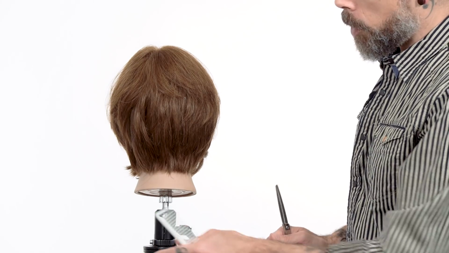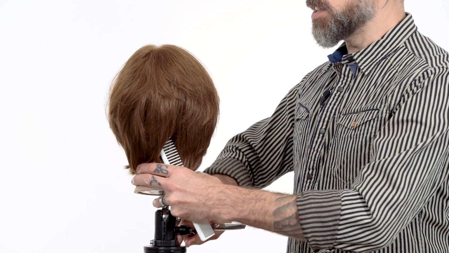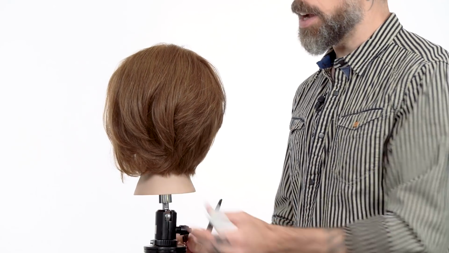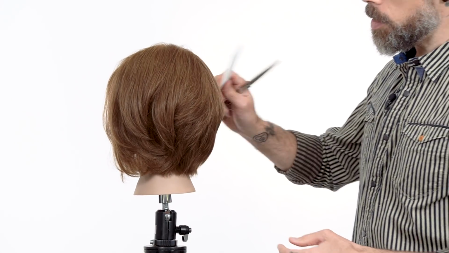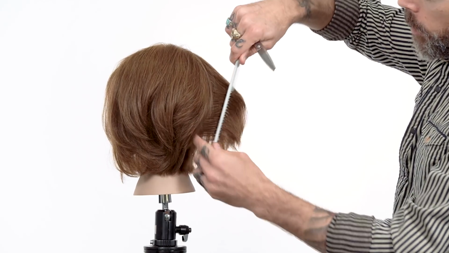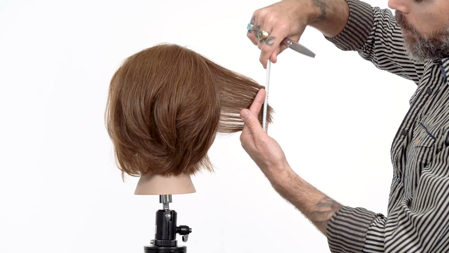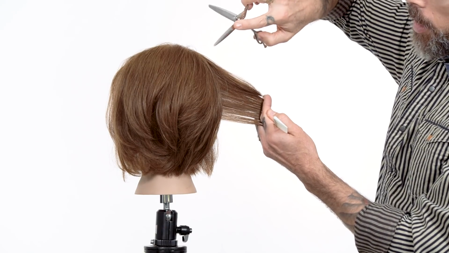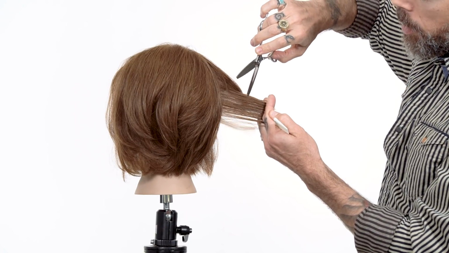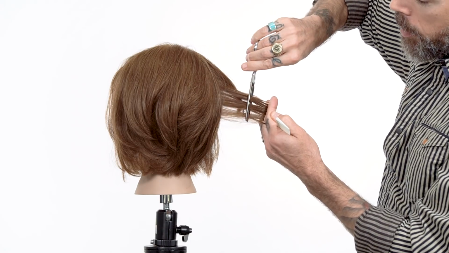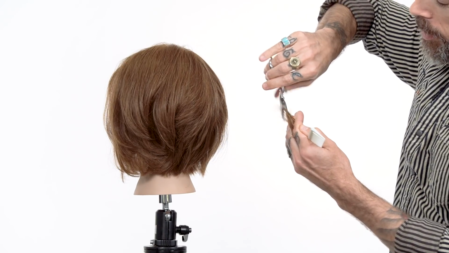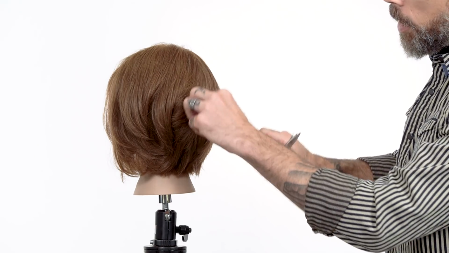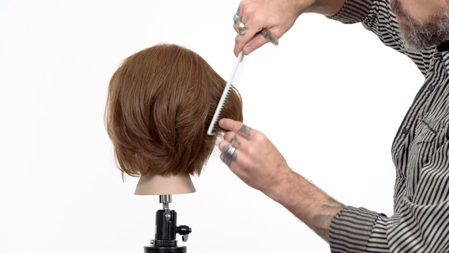Now, I'd like to introduce a little bit more interior texture and separation into the hair. So I'm going to show you a couple different ways to do this. One, we can use the reversible blender with a technique that we call weave and blend. So we're going to take the solid blade of the shear and we're going to weave through the hair, and then we're going to just blend out through the ends. What that does is it takes peaks and valleys out of the hair rather than being so soft.